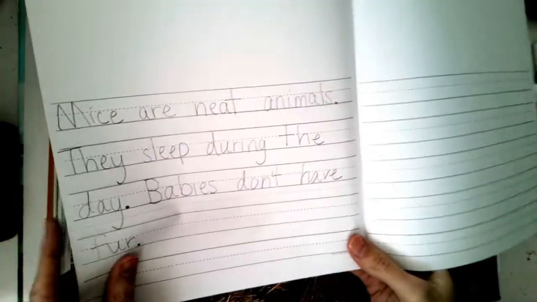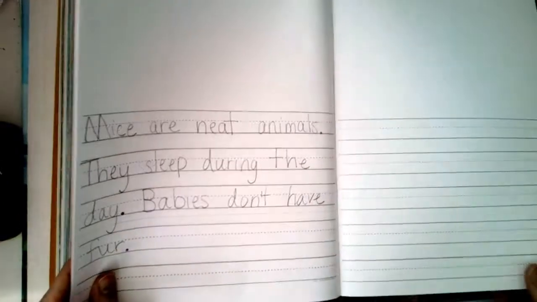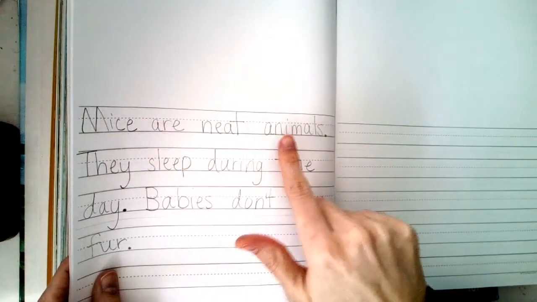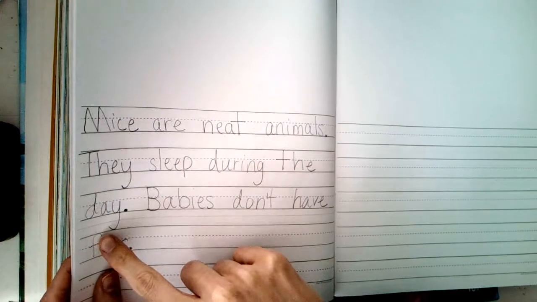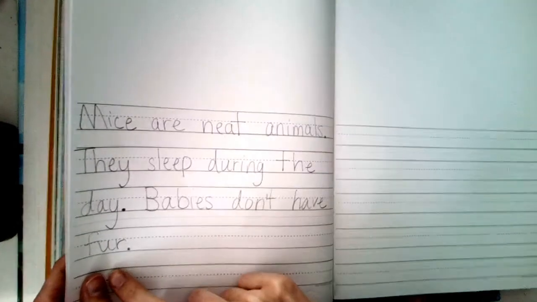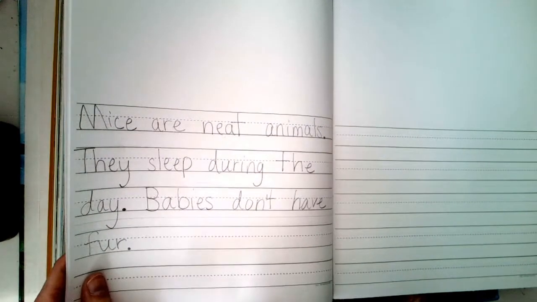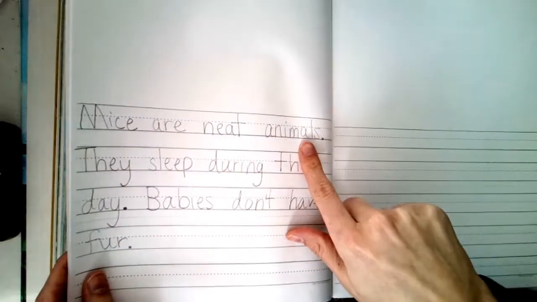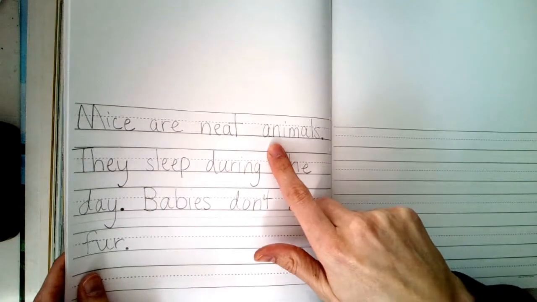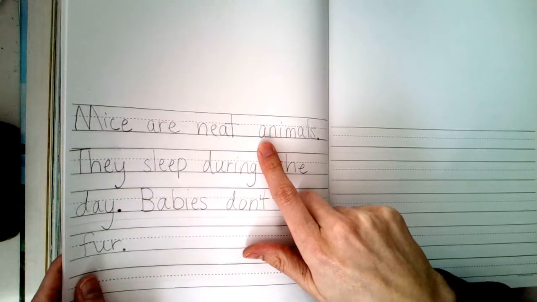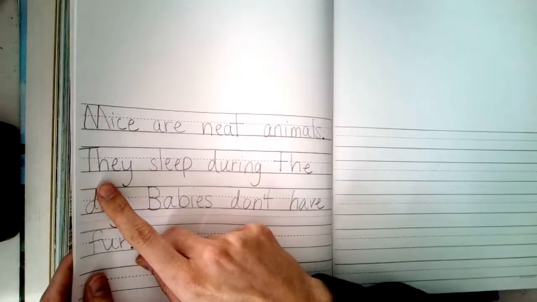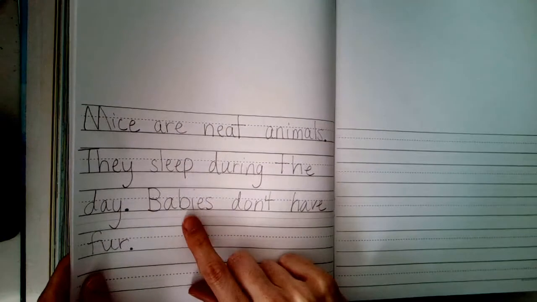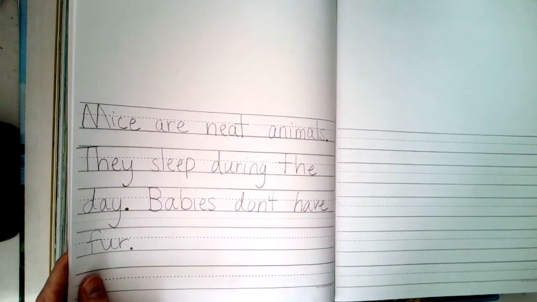Okay, so there I have it. I have an introduction sentence and 2 facts about mice. Mice are neat animals. They sleep during the day. Babies don't have fur. Those are my 2 facts, that they sleep during the day and that the babies don't have fur. Remember, this was our introduction. It doesn't count as a fact. It's an introduction telling our reader what we're going to write about. You may have also written they sleep during the day, like I did, but you should not have babies don't have fur. I want you to think of your own fact.